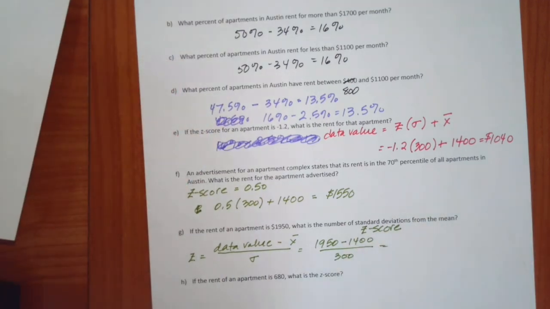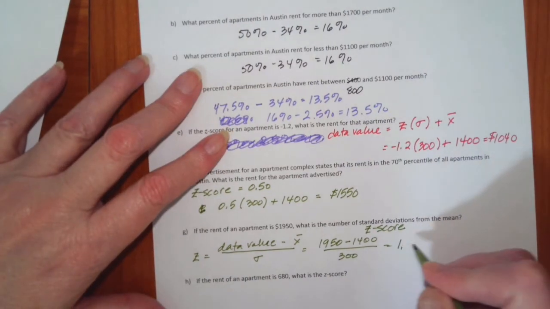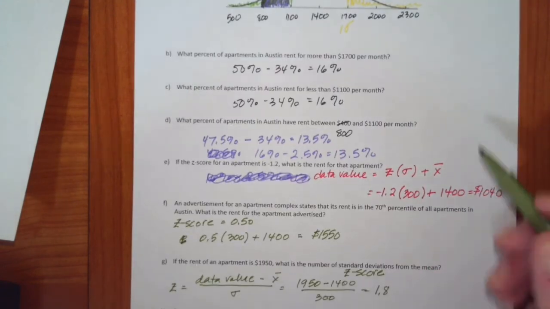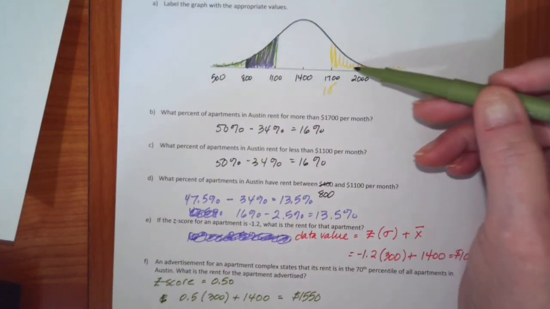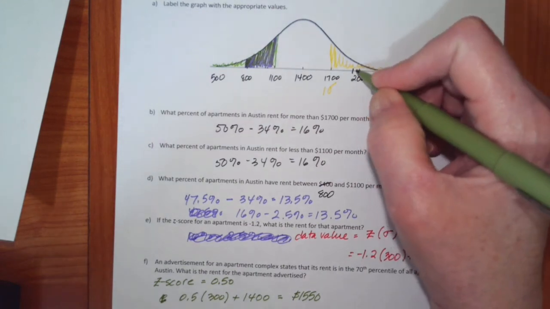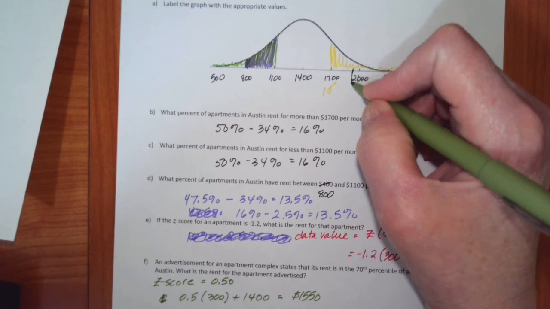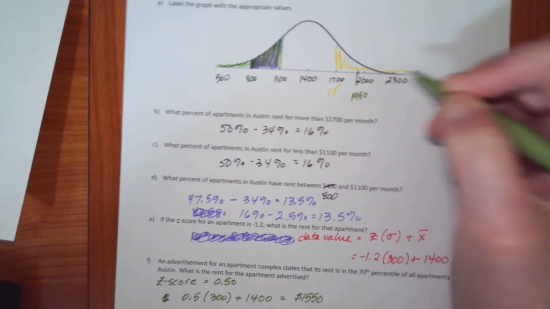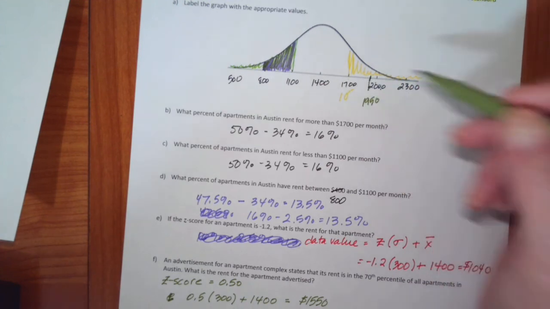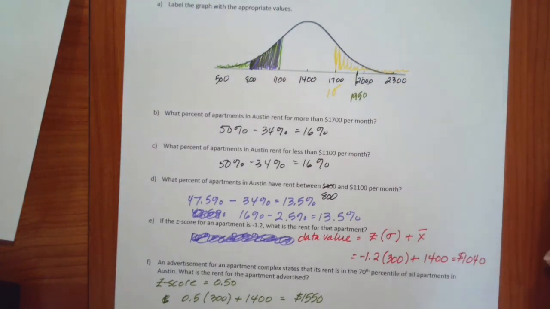So 1950 minus 1400 divided by 300, and that's 1.8. Now that kind of makes sense, because 1950 is between 1700 and 2000, probably somewhere right in here. So this would be 1950. So this is 1 standard deviation, this is 2, so it would go right in between there.